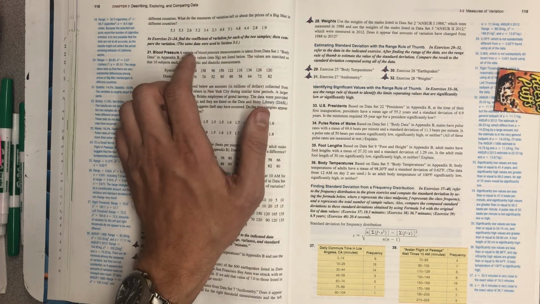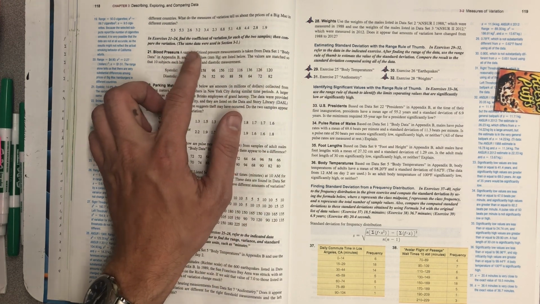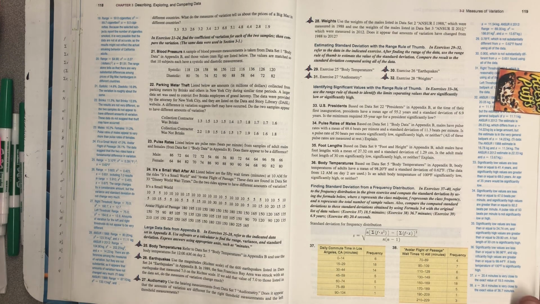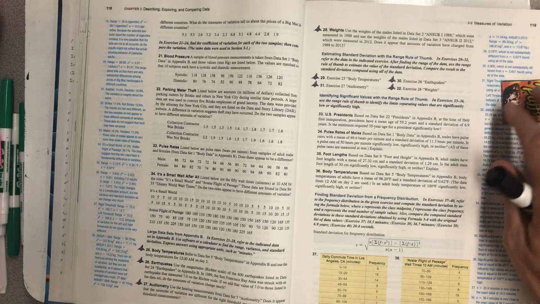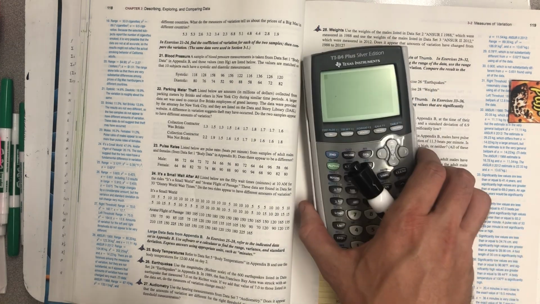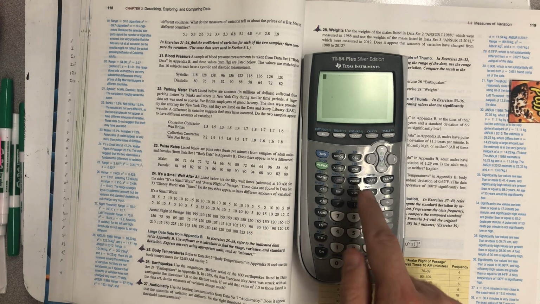And what we're asked to do here is to find the coefficient of variation of the two samples and then compare the variation. So note here the same data was used in section 3.1, which tells me in section 3.1 we were asked about measures of center. So I kind of want to just talk about measures of center, measures of variation, and answer this question in this video.